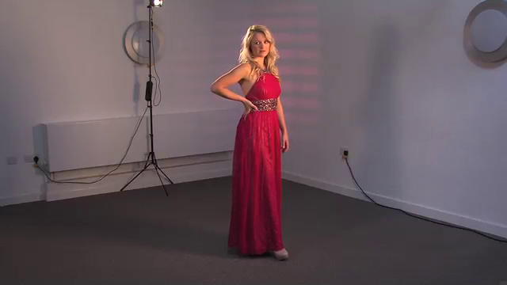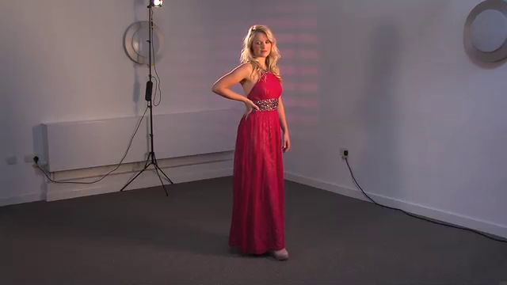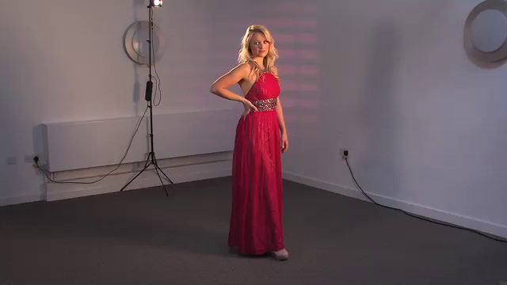In this first example, we have the wide shot, which is a full length shot of our model. As you can see here, the model's head isn't too close to the top of the frame, so there's enough headroom at the top, and her foot isn't cutting off at the bottom of the frame, so there's enough room at the top and the bottom so that you can see the model in her entirety. So this is a perfect example of the wide shot.